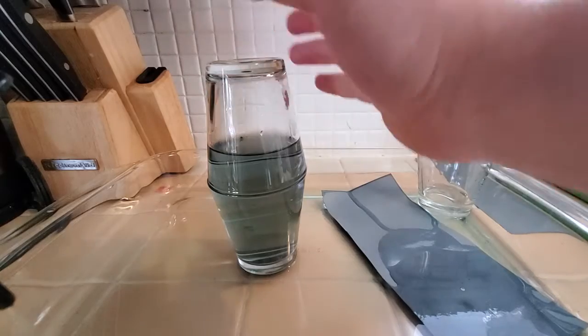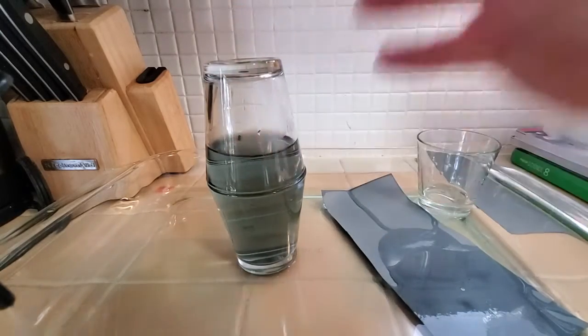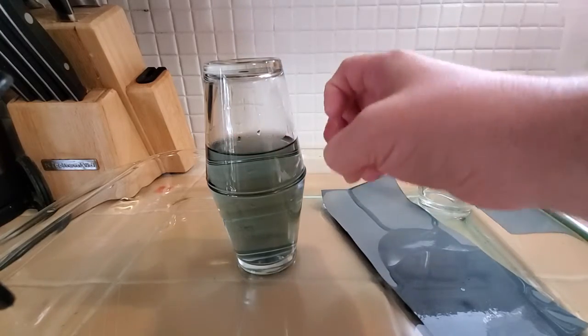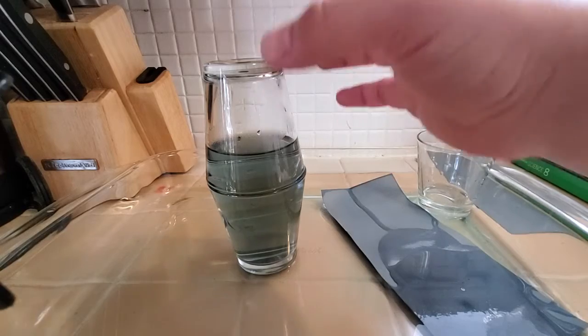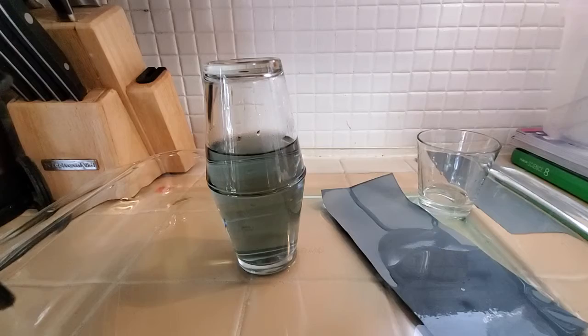Whereas the cold water would have a higher density because it's taking up less space, not less particles, less space that those particles are taking up. And so they're denser, which means they would move down. The less dense something is, it moves up, and more dense, it moves down.